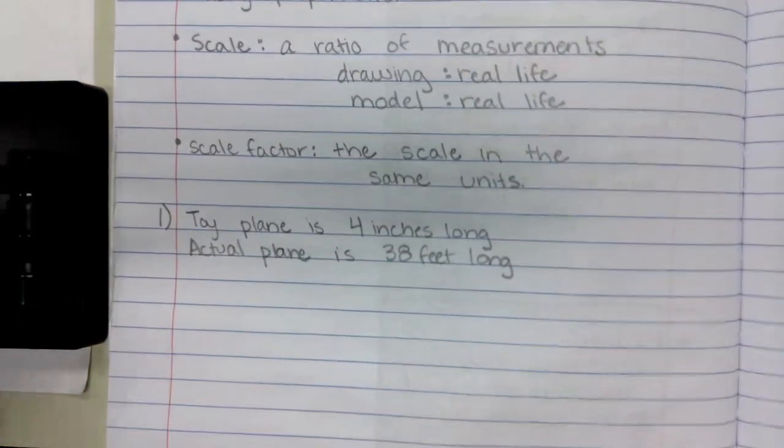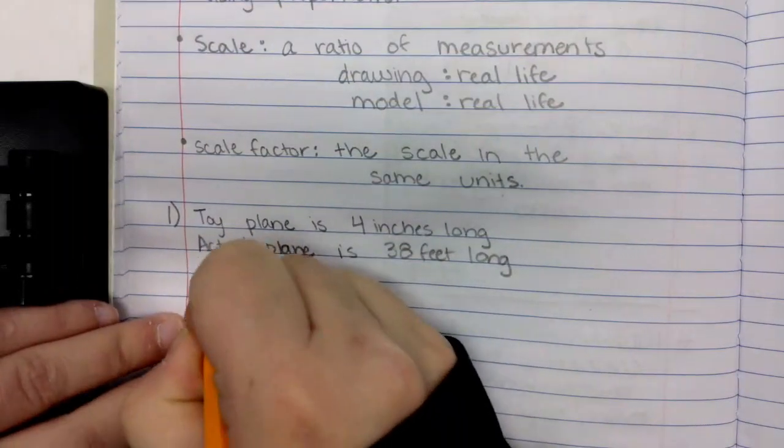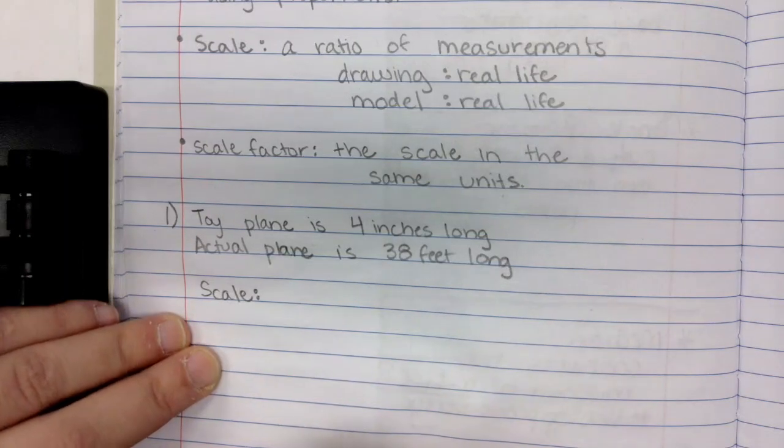Right, so we want to find the scale and we want to find the scale factor, which we'll do after we find the scale.